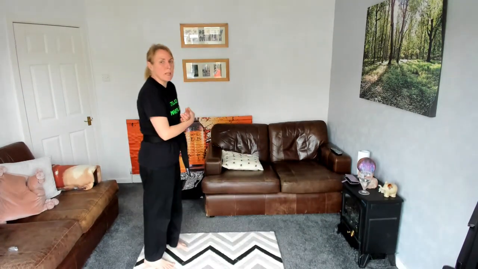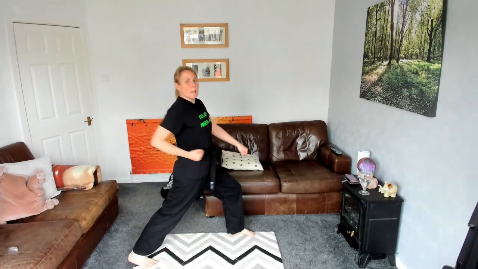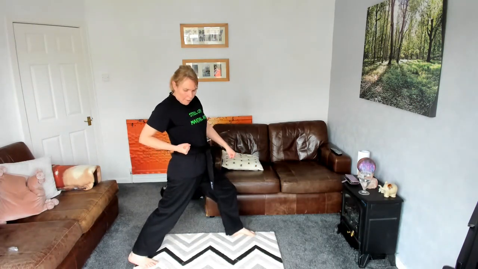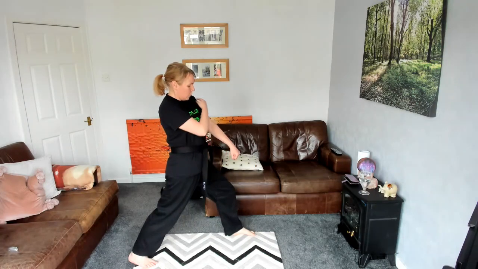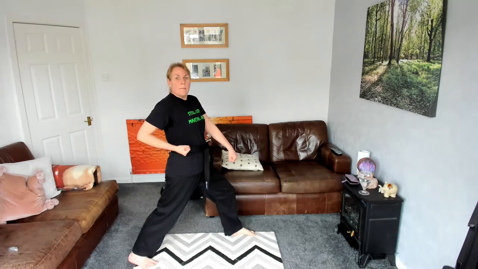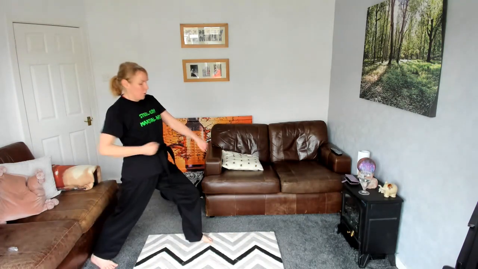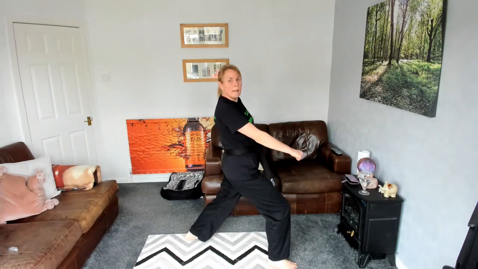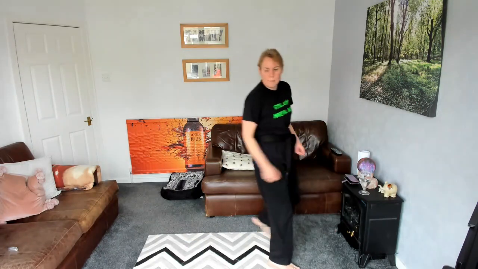If you're looking at me from sideways on, your forward stance would be like this, and we'd have our hand on our hip and our other arm down in a low section block, and then we would move along the floor like this in this stance. Okay, so that's your stances that we are going to use today. So I'll keep explaining these as we go along, but let's practice that.